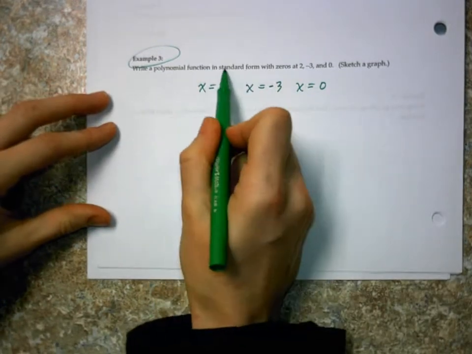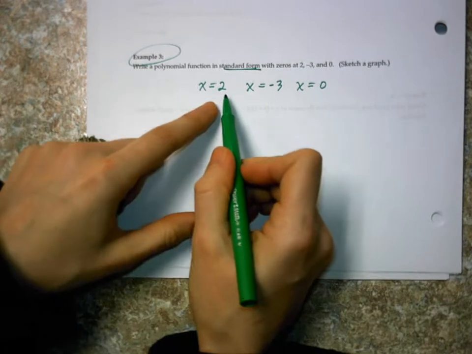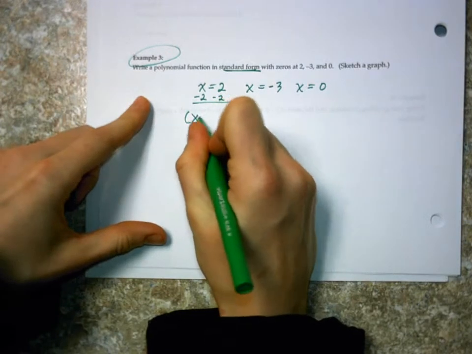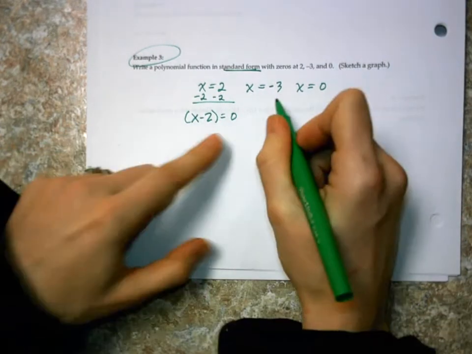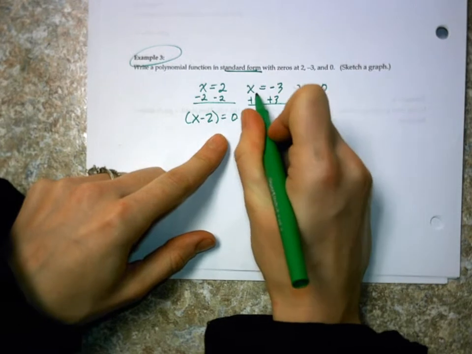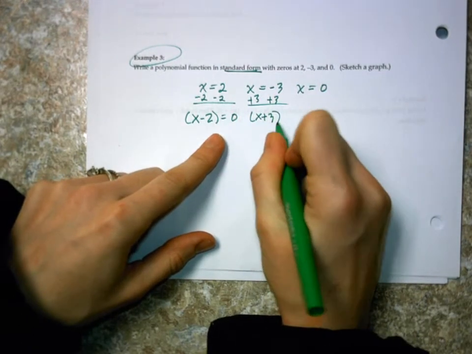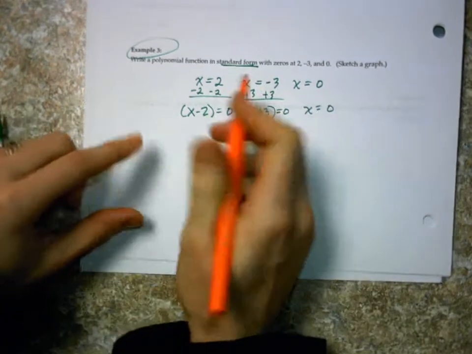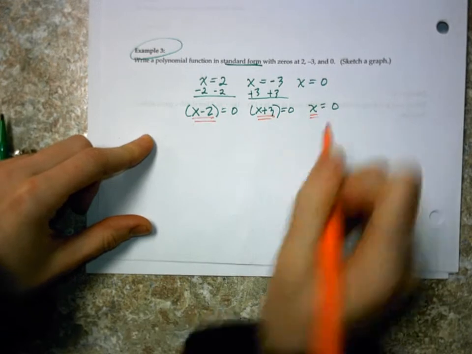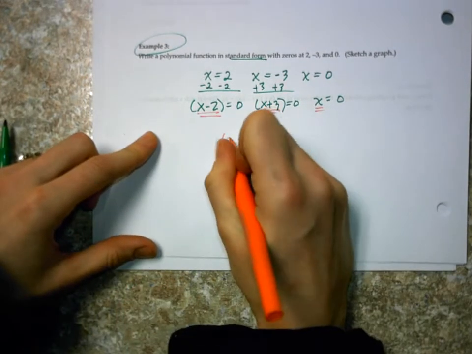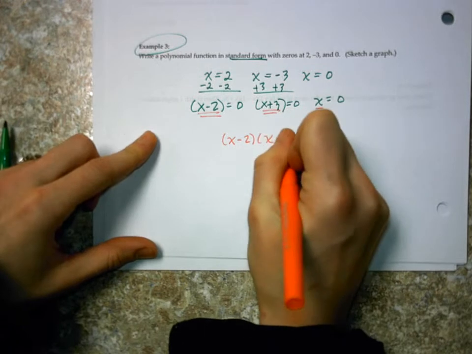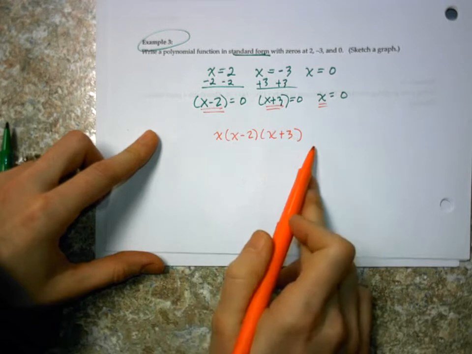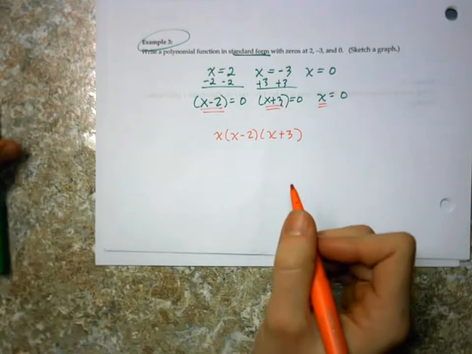So to put this back in standard form, we need to take it back and see where did these 0 values come from. Well, if I think about making this back equal to 0, I have x minus 2 equals 0, add 3. I have x plus 3 equals 0, and then I just have x equals 0. So here's where they came from, these factors, x minus 2, x plus 3, and x. So to put it back in standard form, x minus 2, x plus 3, and I'm going to move the x to the front.